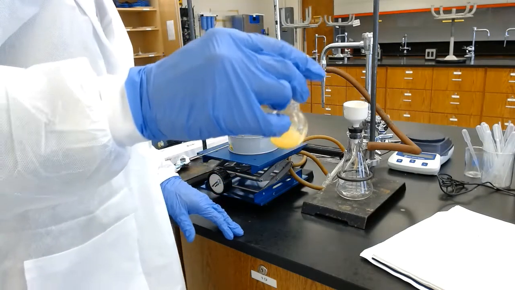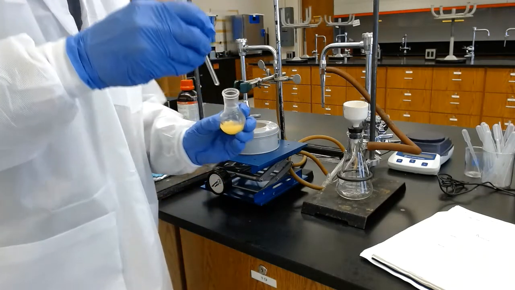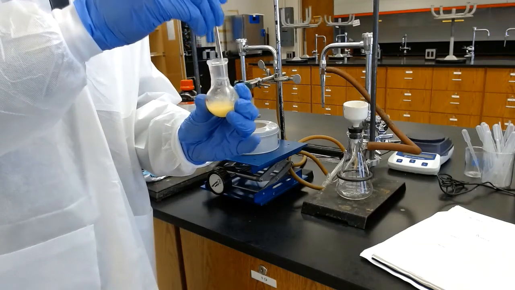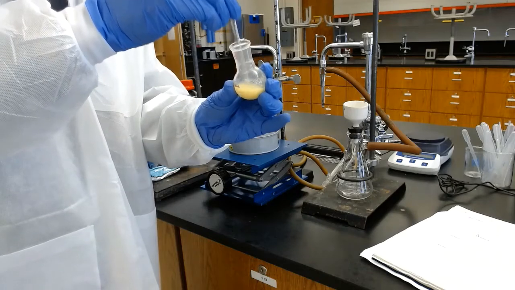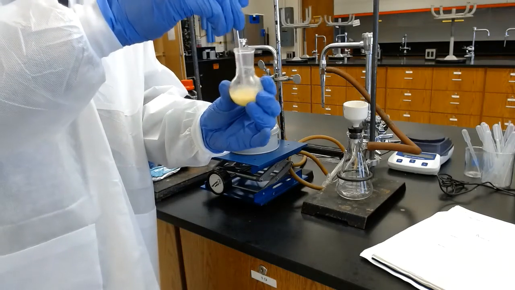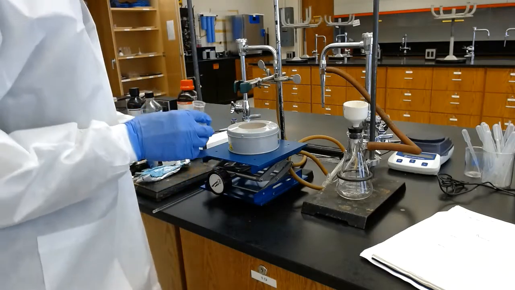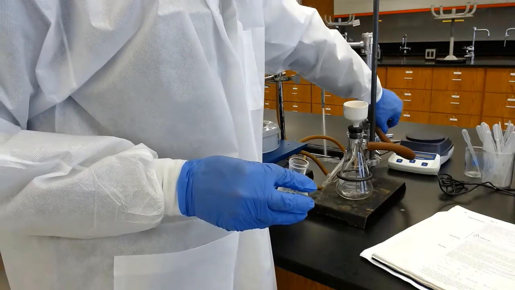Okay, so I can now swirl it up to maximize crystallization. I'm ready for vacuum filtration.